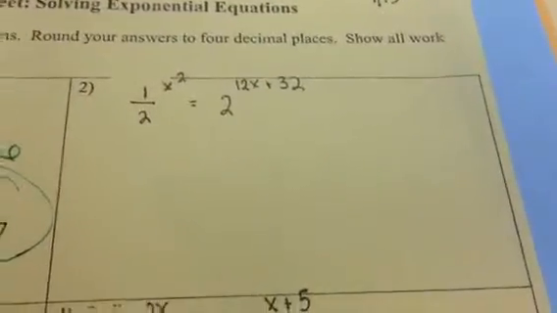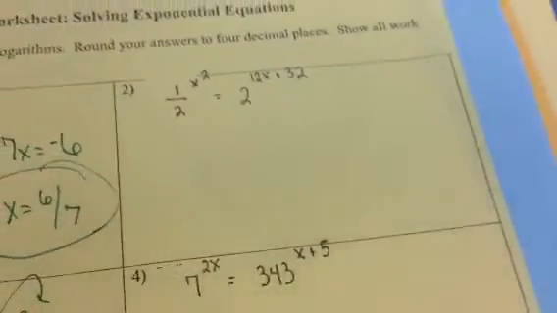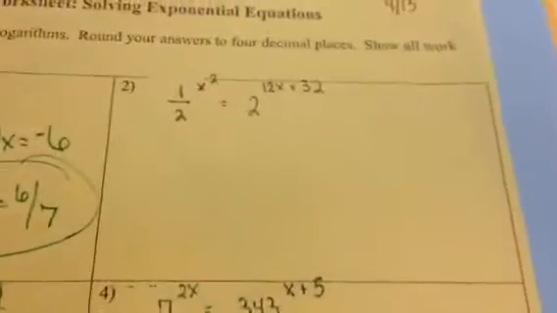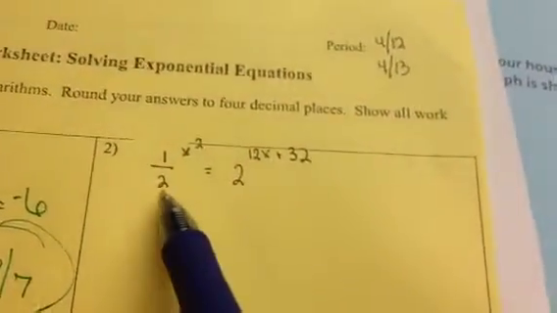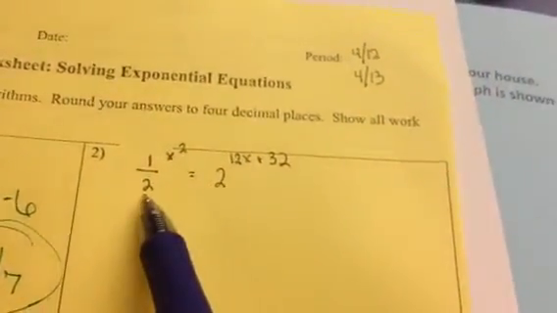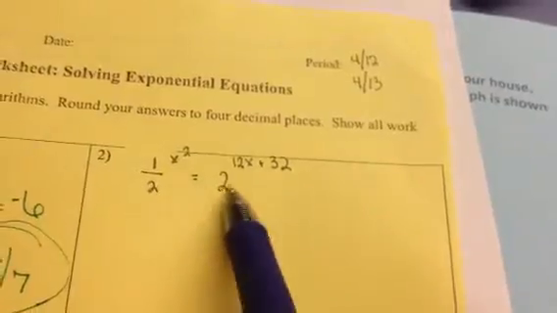Okay, so here's the video for the second page that we did. This shouldn't take very long. So again, the idea is when we're solving, whether we're going to be solving exponents or logs, do we have a constant? So in this problem, we don't have a constant.